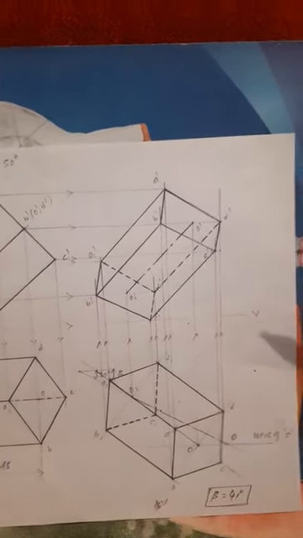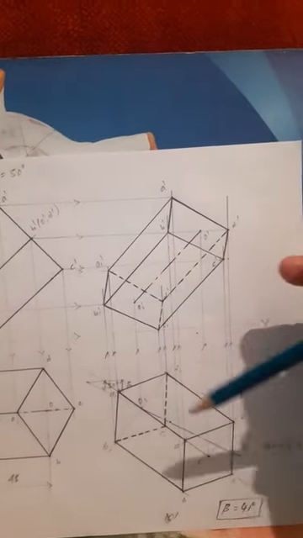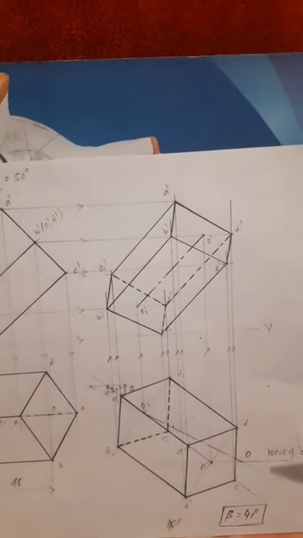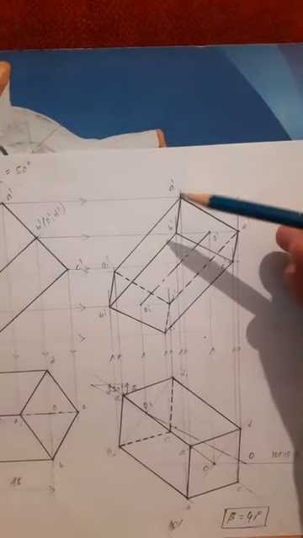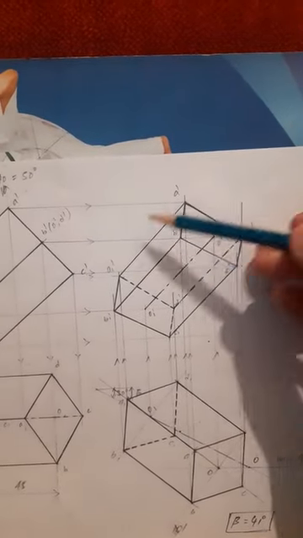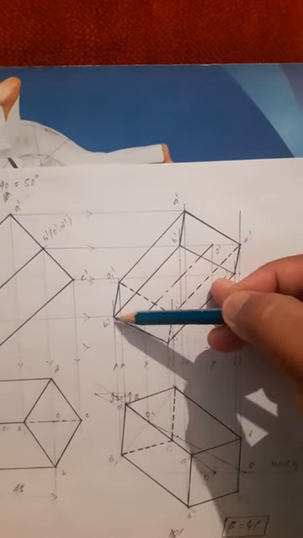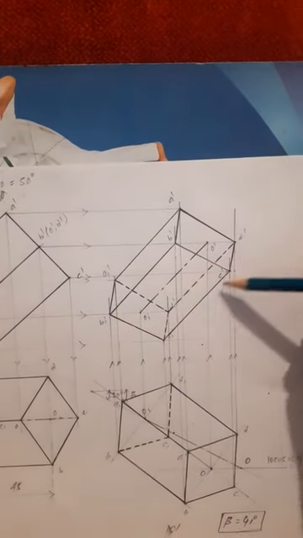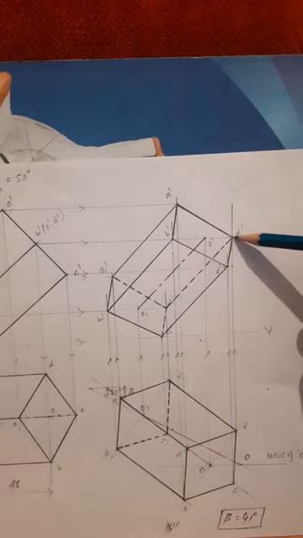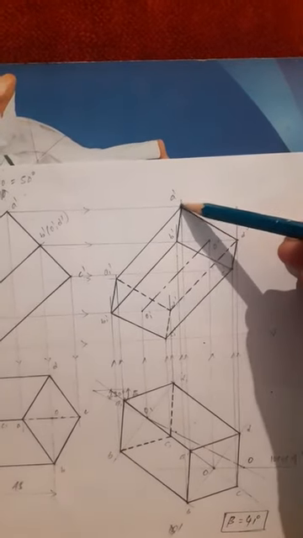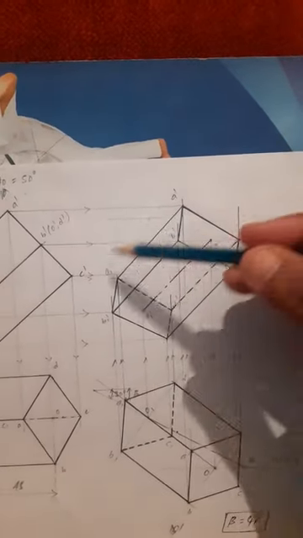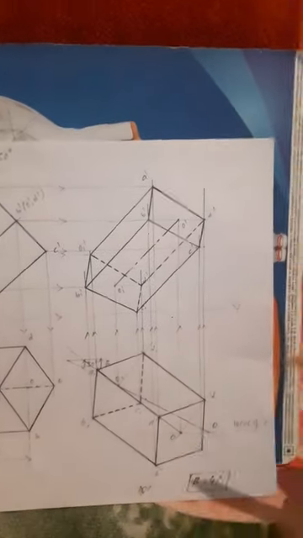Now apply that concept. First join all the outlines, the corners or edges of the solid. What are the edges? The outlines. A1 A dash, A1 dash edge is there. Join it. A1 dash B1 dash, B1 dash C1 dash, C1 dash C dash, C dash D dash, and D dash A dash. Right? All these outlines are visible. Make it a continuous thick line.